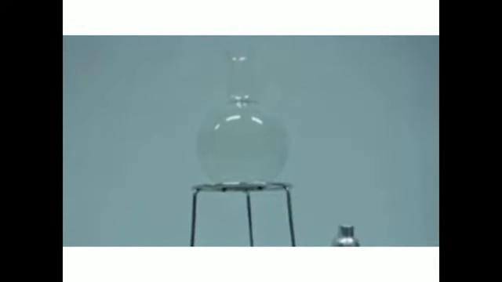Okay, so let us observe the same activity in live form. Here we use a round bottom flask in which water is there. Now we are going to add the crystal of potassium permanganate. As you can see, potassium permanganate is purple in color. Remember, it has a purple color. Here we have added the crystal of potassium permanganate. Now we will fire this burner, or you can use a candle also.